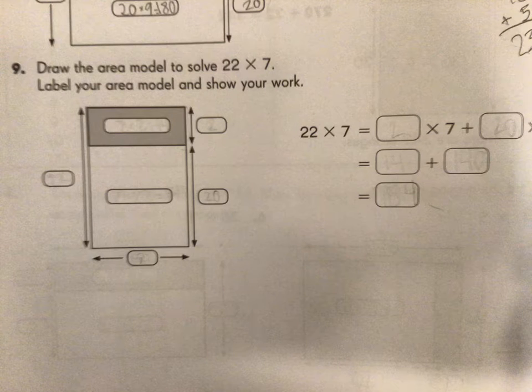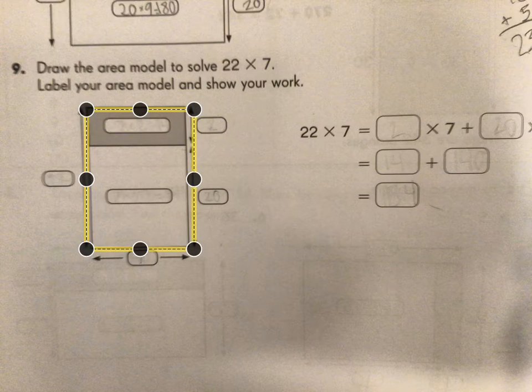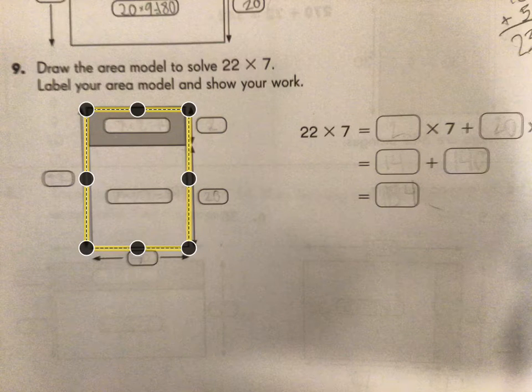All right, fourth graders, we talked about using area models to multiply 2-digit by 1-digit numbers. And so I wanted to make a little video to remind you of the work that we did together in class today.